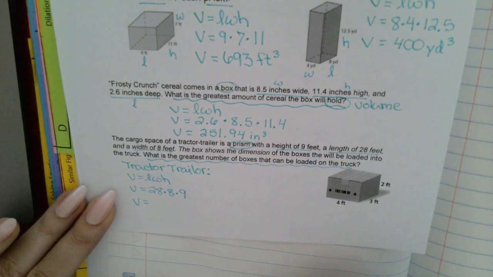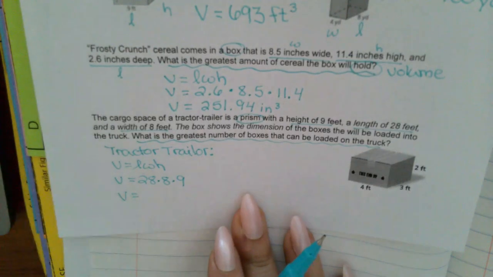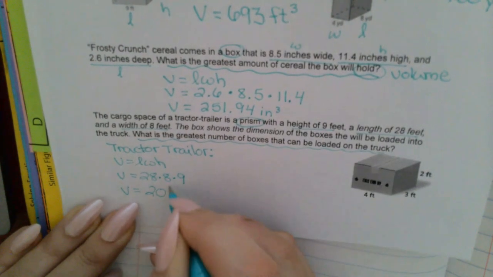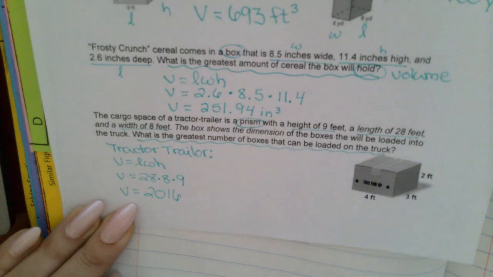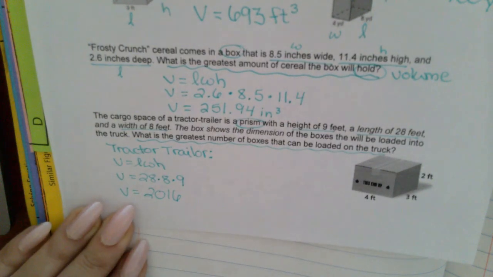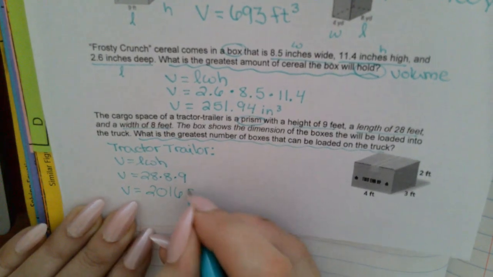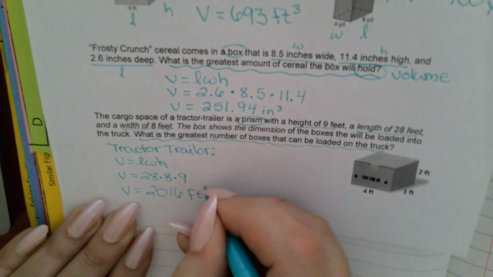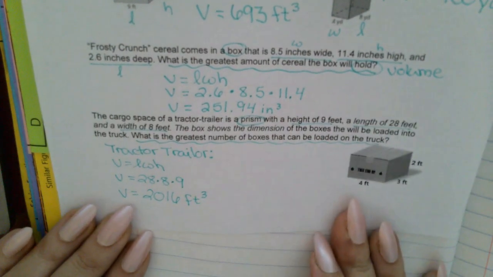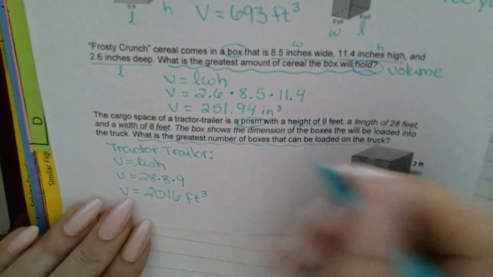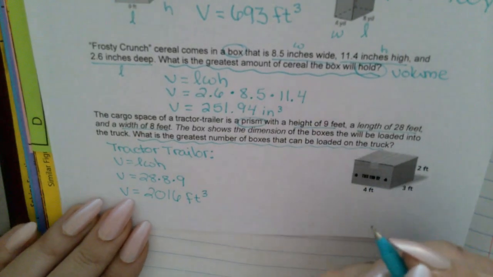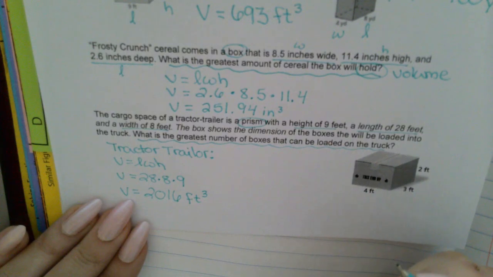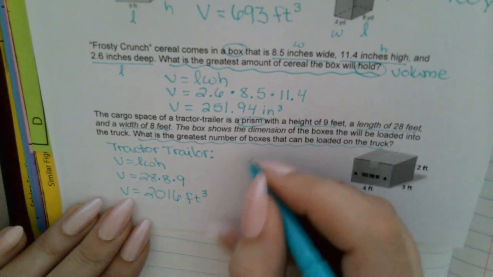Raise your hand when you have that answer. What'd you get? 2016. What are my units? Feet. What goes after feet? Cubed, because it's volume. Then, what's the other thing we have to solve for? Yeah, the volume of each box.